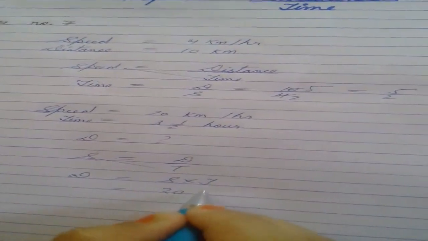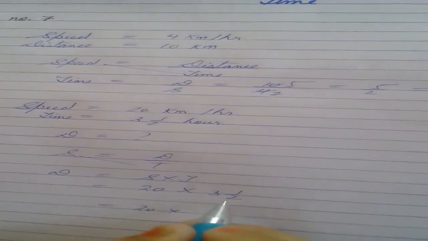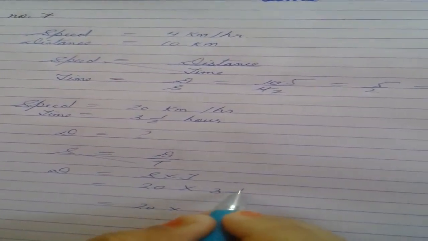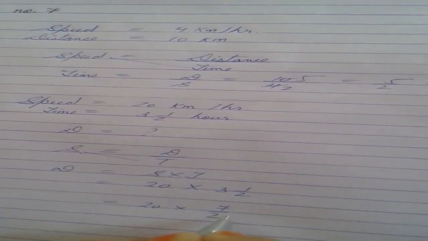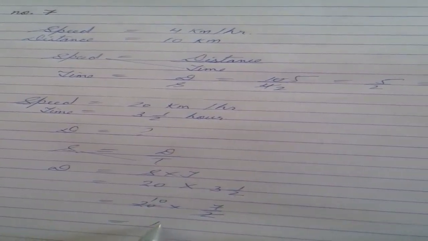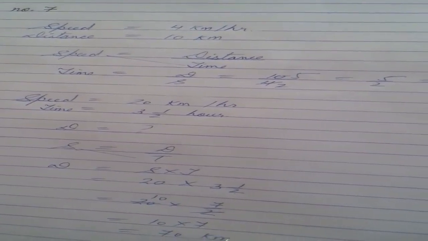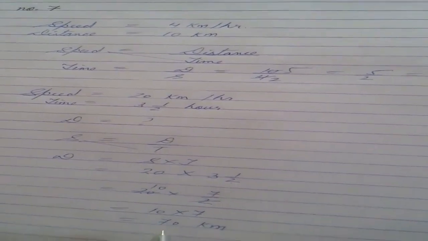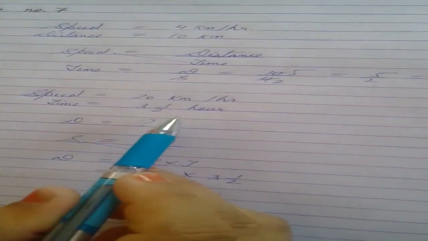What is the speed of the boat, children? 20 km per hour and the time is 3.5 hours. Okay, so first of all we'll change this 3.5 into fraction form. So 2 3s are 6 plus 1, 7, that means 7 upon 2. Now 2 10s are 20. So you are left with 10 multiplied by 7, that means 70 kilometers. Okay, so that means this motorboat will cover a distance of 70 kilometers in 3.5 hours. Okay children.